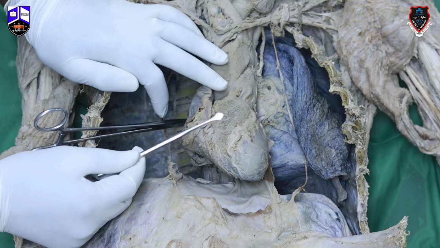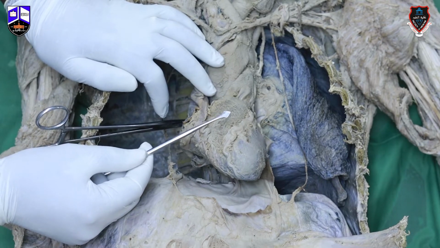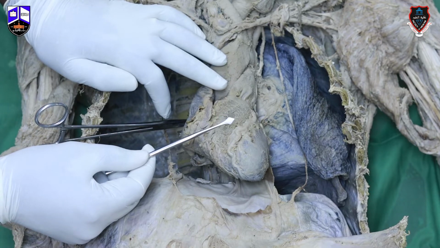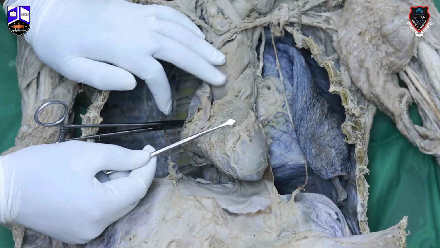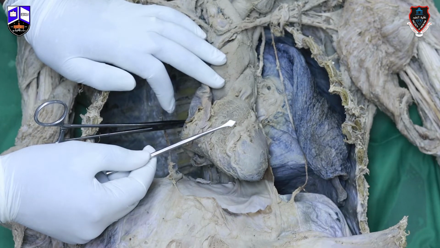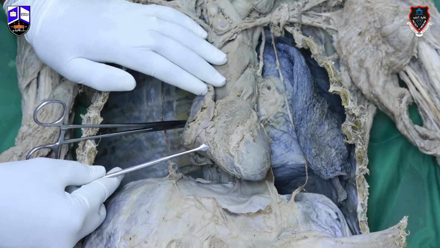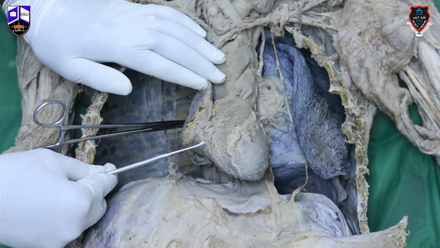The anterior mediastinum contains the thymus, and it's very difficult to demonstrate the thymus in an adult, so this will not be dealt with anymore. The middle mediastinum, which is the heart and the pericardium, will be discussed in the next practical session.